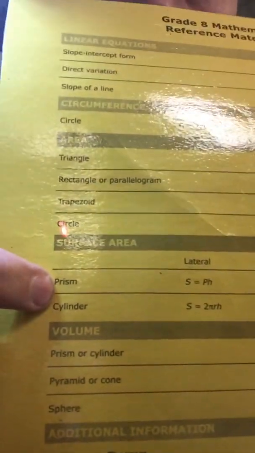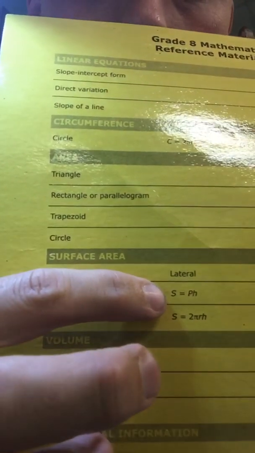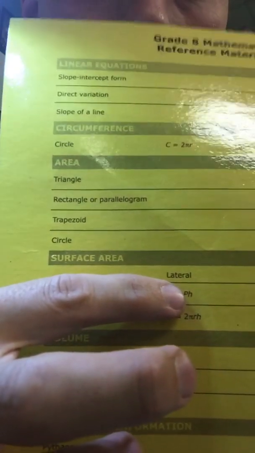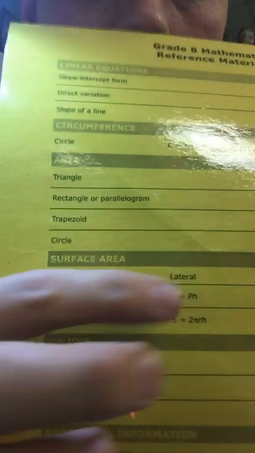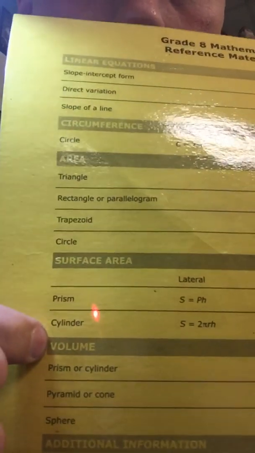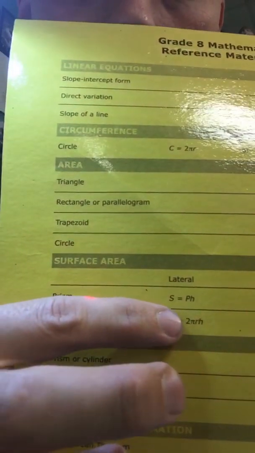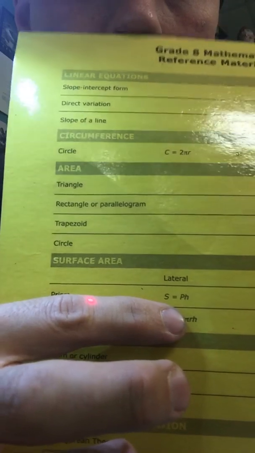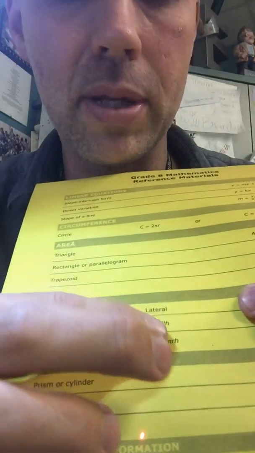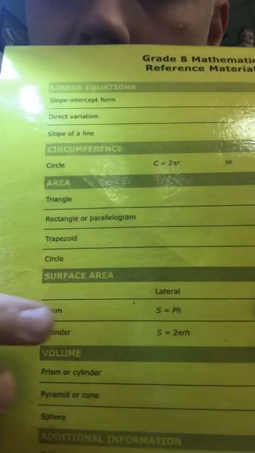If you've got a prism, your formula is going to be surface area equals capital P, perimeter of the base, times the height. If you've got a cylinder, your formula is going to be surface area is 2 times pi times the radius times the height, okay? And that's going to give you your lateral surface area for a cylinder, okay?